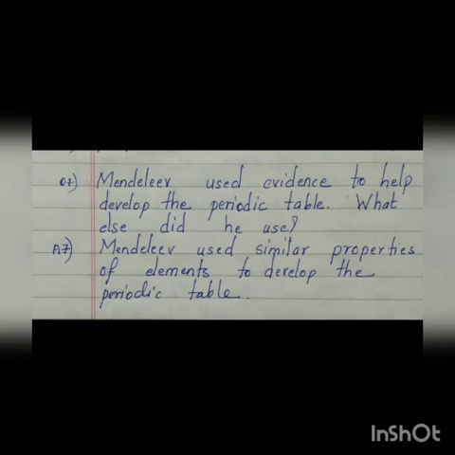What else did he use? Mendeleev used similar properties of elements to develop the periodic table. With evidences, he also used similar properties. That means he studied each and every element in detail and found properties between the elements before arranging them into periodic tables.